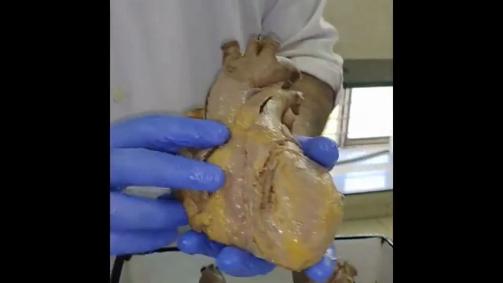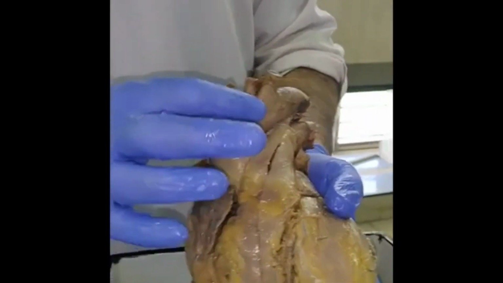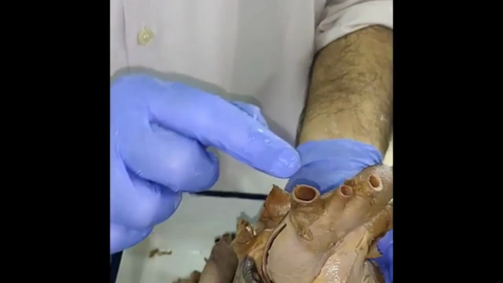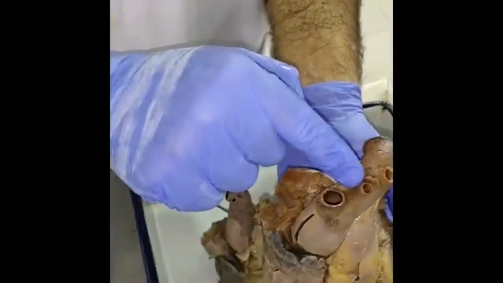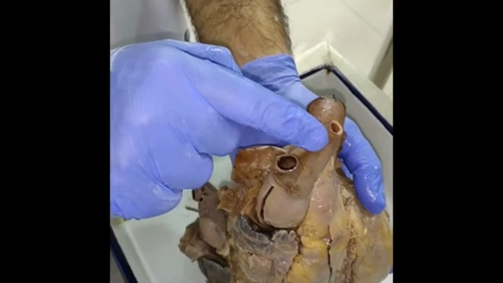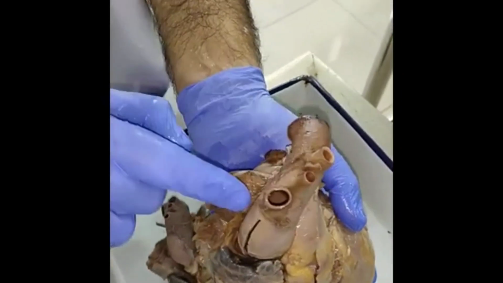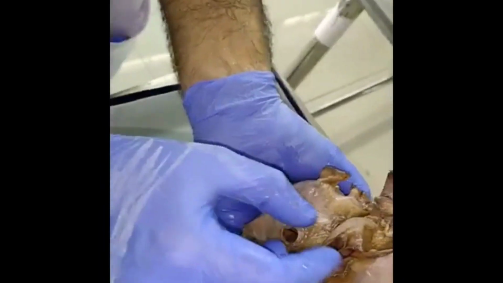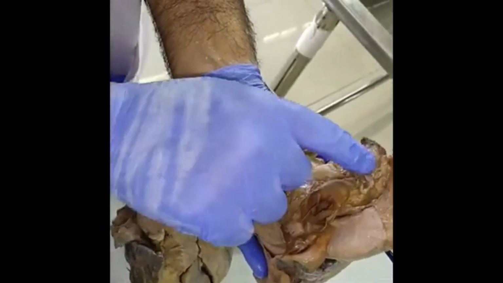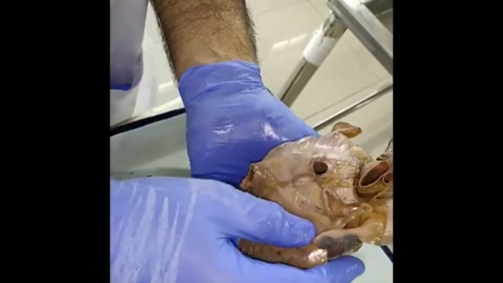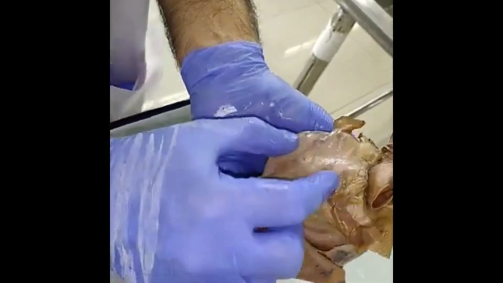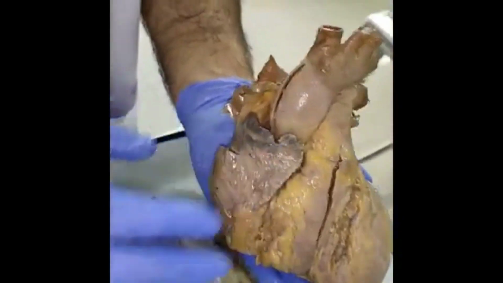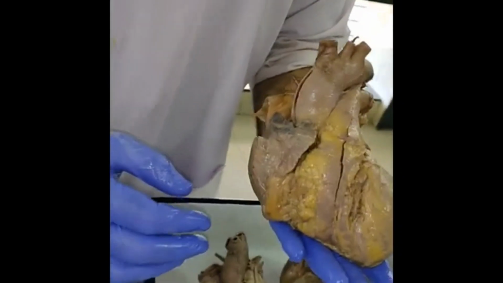First, you have to make sure of the apex. Then, see how beautiful this arch of aorta is. This is the pulmonary trunk. Now, the arch of aorta has the brachiocephalic trunk, the left common carotid artery, and the left subclavian artery. The pulmonary trunk divides into right and left pulmonary arteries. Then here, posteriorly, these are the orifices of the pulmonary veins. This much we have to make sure, and then we have to hold the heart in anatomical position.